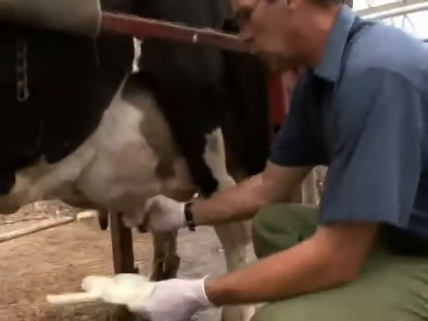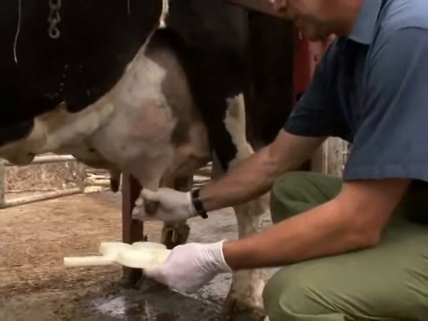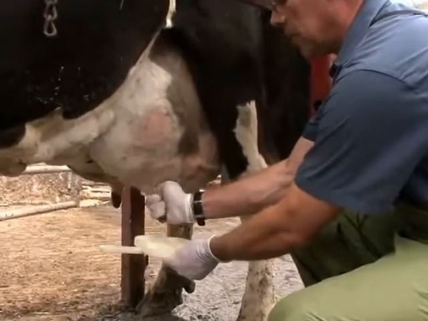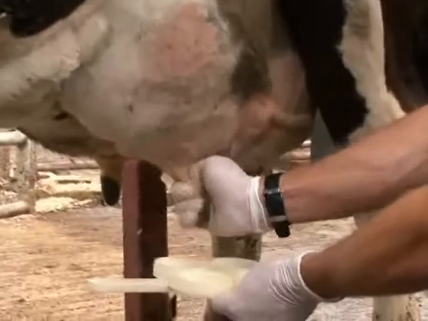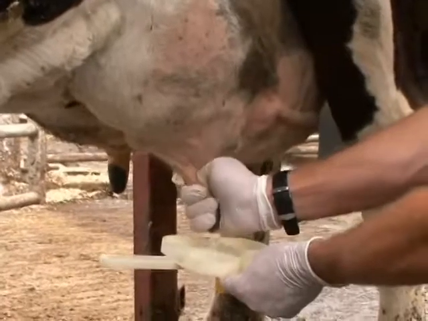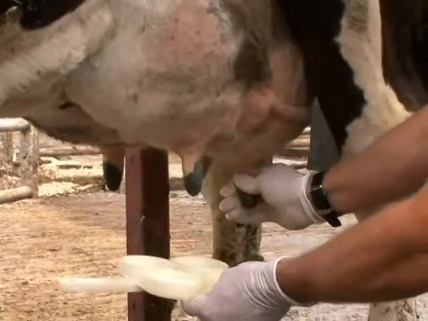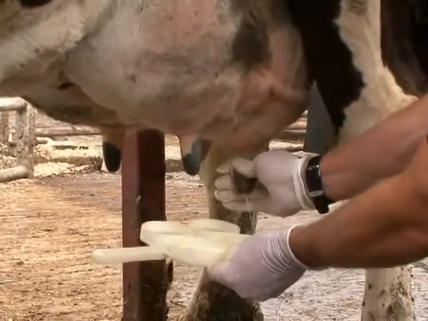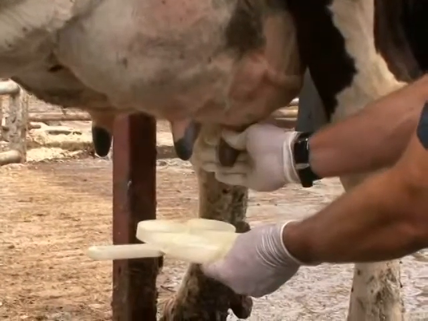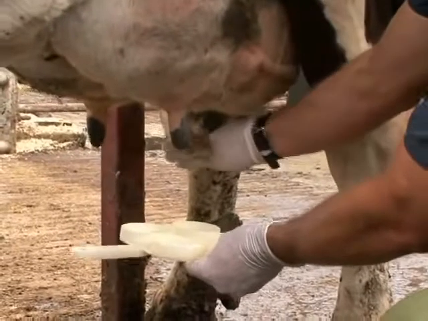So the first few strips of milk, we always strip onto the ground. And then we strip milk, again with the tongue of the paddle towards the tongue of the cow, taking milk from that quarter into that well. Then we go to the next and proceed adding plenty of milk into each one of these receptacles.